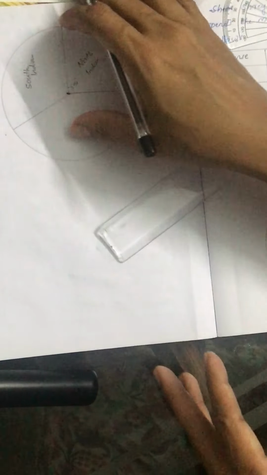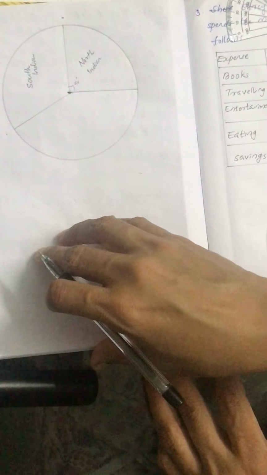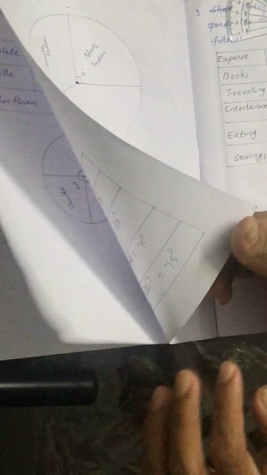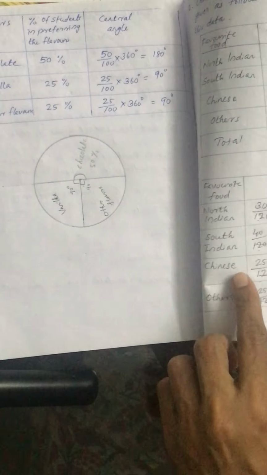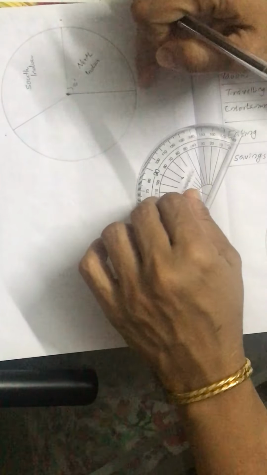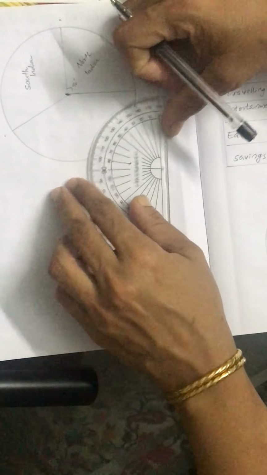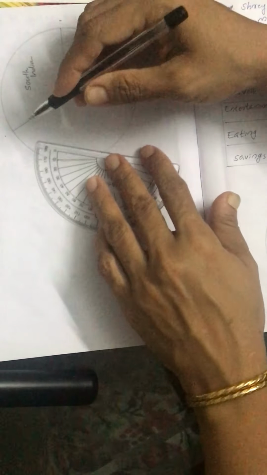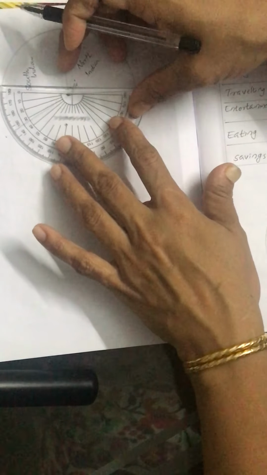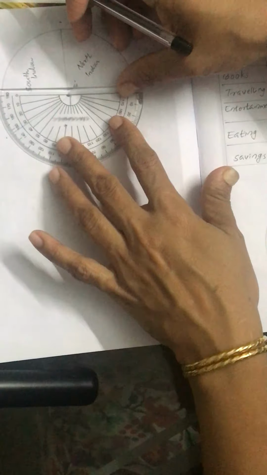Next, which was the next type? That is Chinese food, I think. What is the central angle for Chinese food? 75 degrees. Now I measure from this line. Anywhere you can measure, from here or here, anyway you want to mark that point.